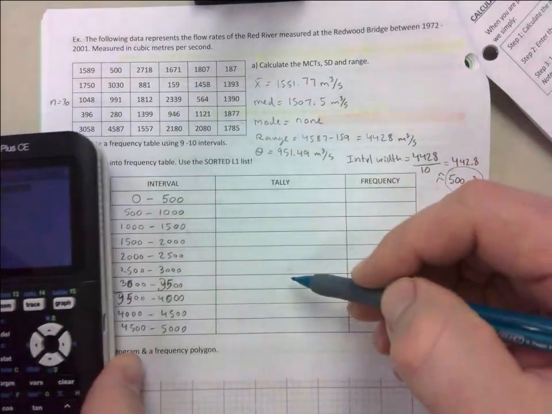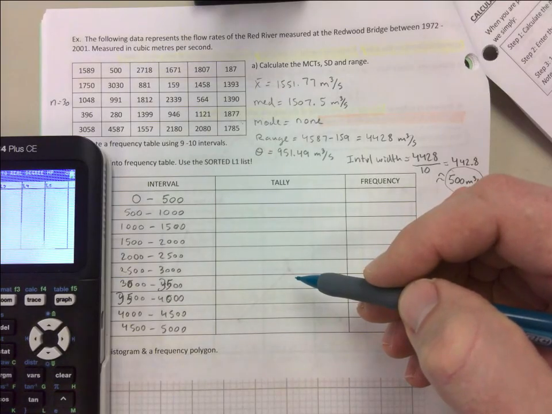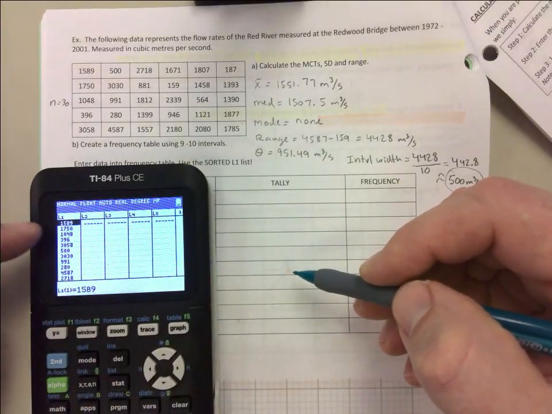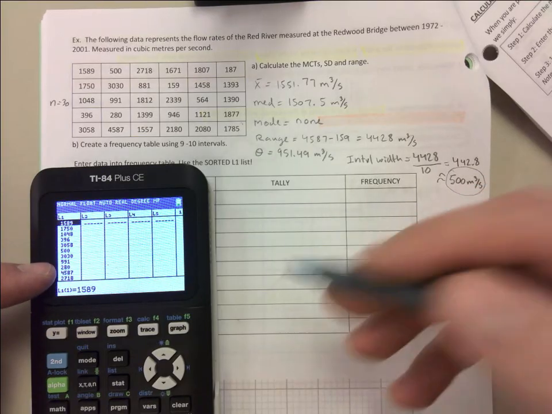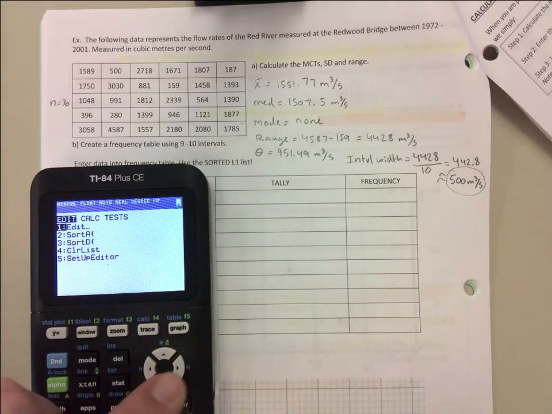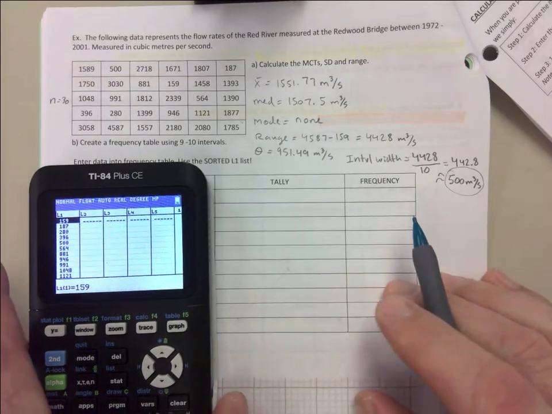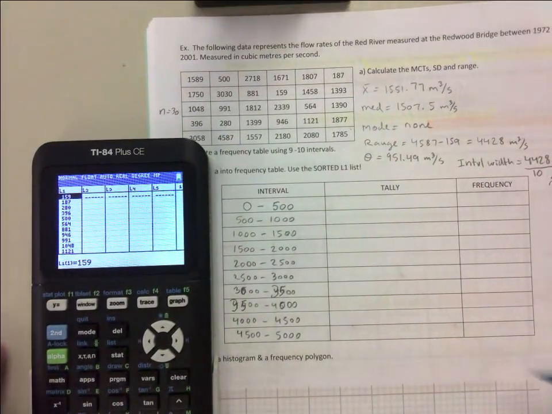Let's do the tally part, because that's the tricky part. Okay, so you grab your calculator. Right now, I strongly advise against just using the numbers as they are. Use the sorted list. So I go stat, sort, and then I sort L1. Okay, it's done. I go back to it, and now I will enter them into the corresponding row.